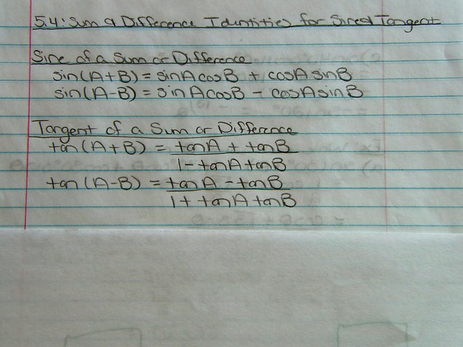So, sine of a sum or a difference, it splits differently than your cosine one did. You'll have sine of A, cosine of B, plus cosine of A, sine of B. So it does different stuff than your cosine, which hopefully you expect.